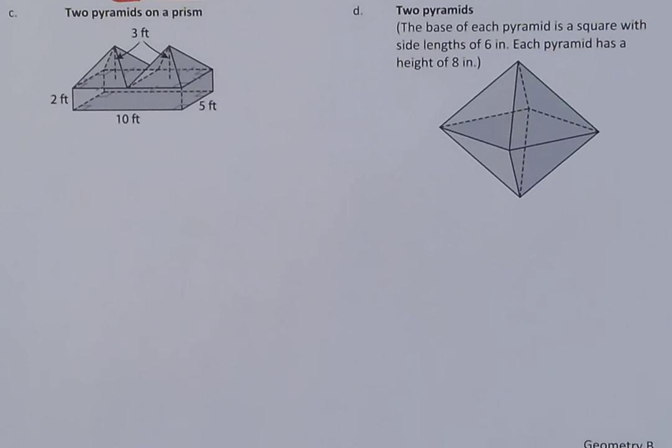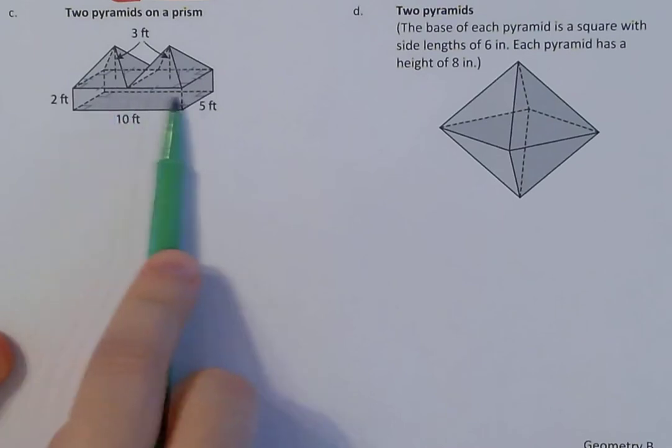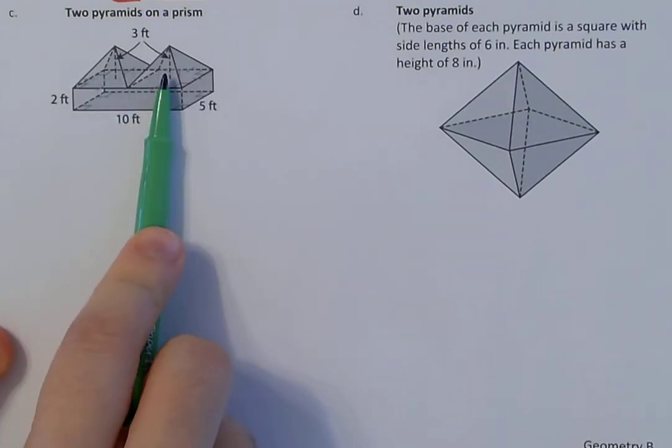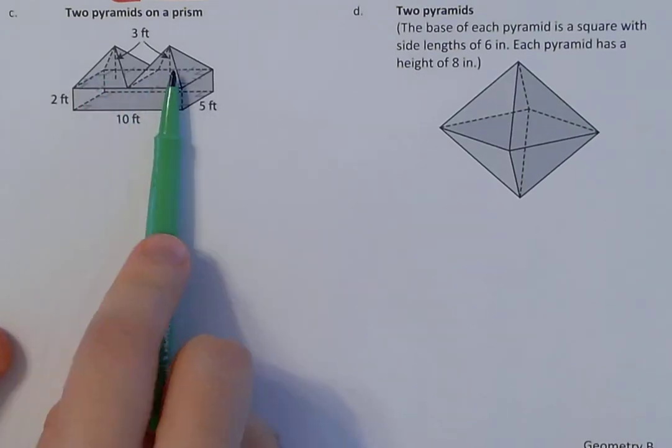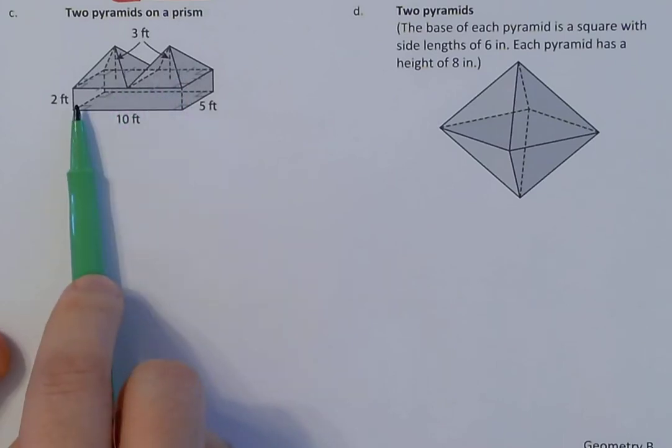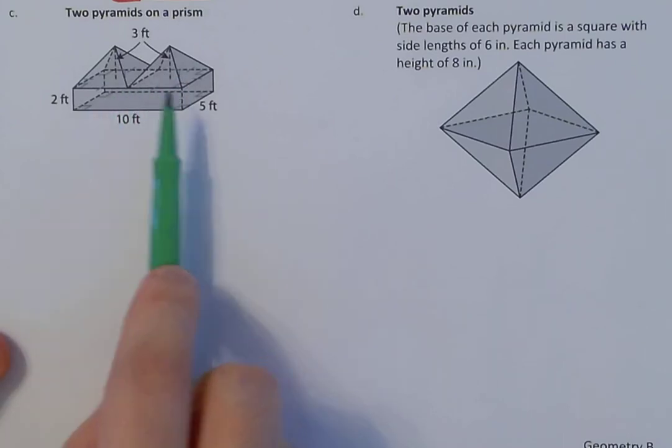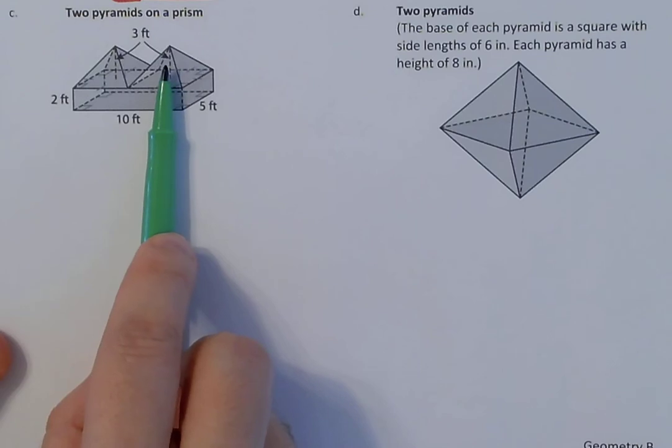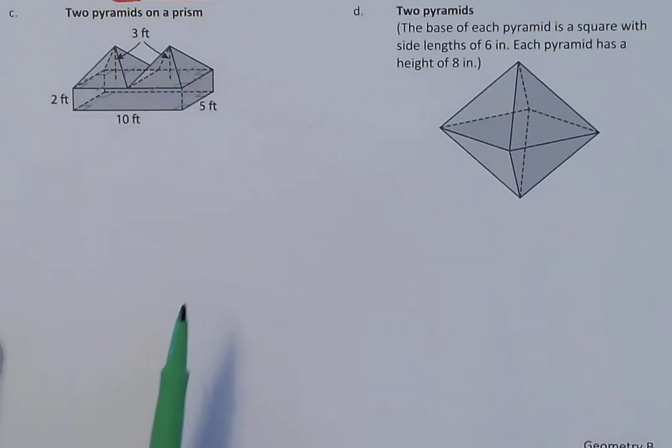So we have one prism, which is the base, and then two pyramids on top of it. We need to figure out the volume of the prism and the volume of both pyramids, and then add all three together. Let's start with the prism, since that's the one we're most used to.